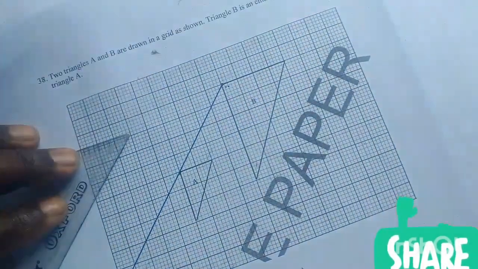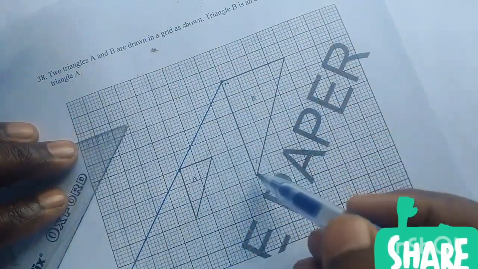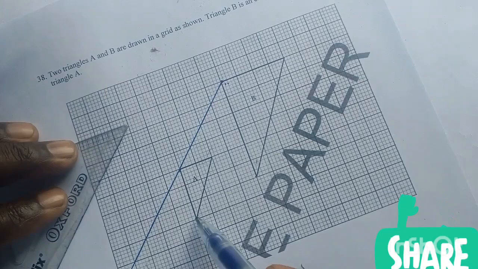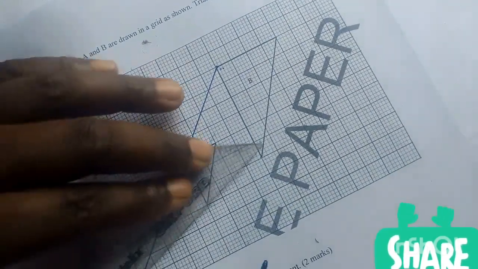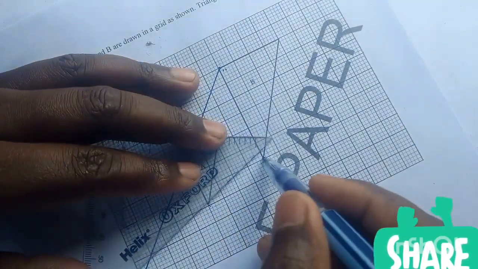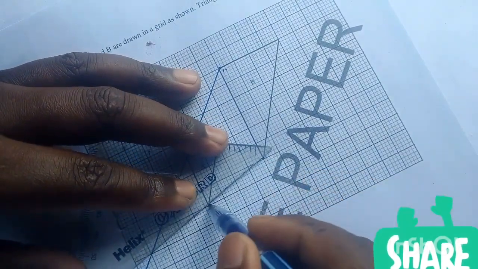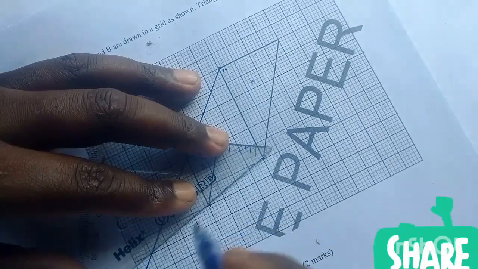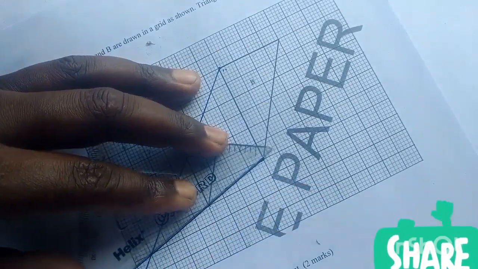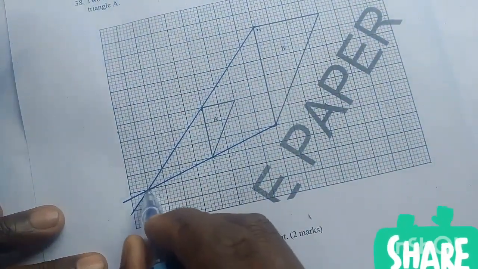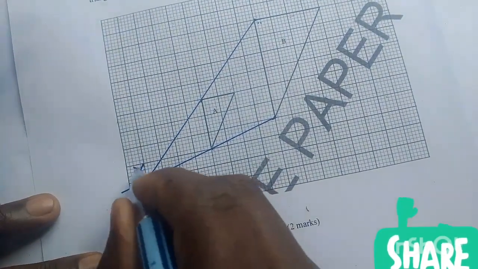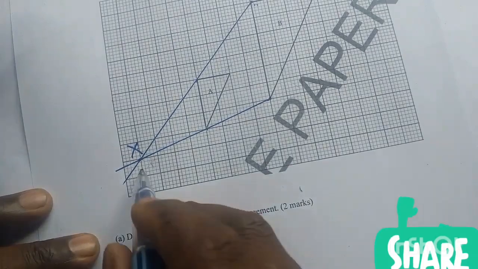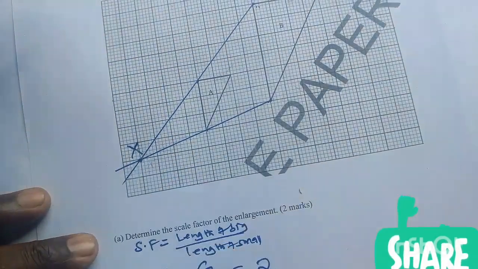Again, this point is also this point which has been enlarged into this. So join this and that. So where the two lines meet, that is our center of enlargement. So in this case, this is X, where the center of enlargement is.